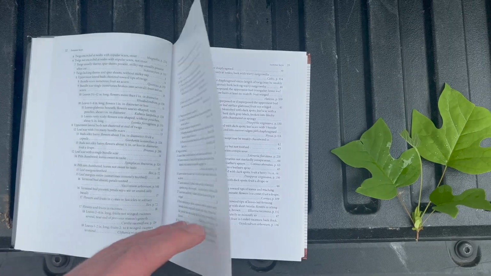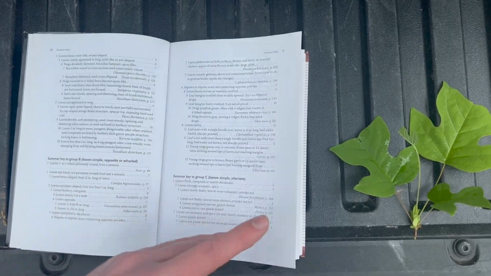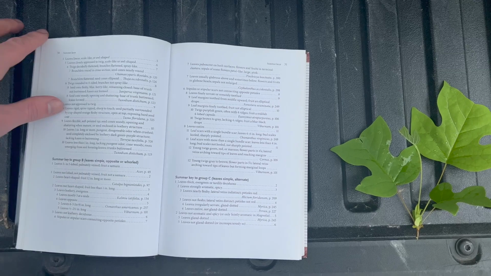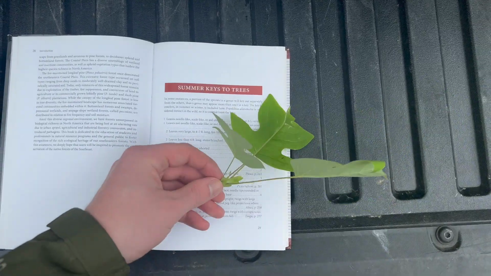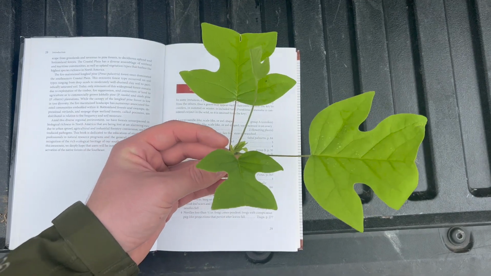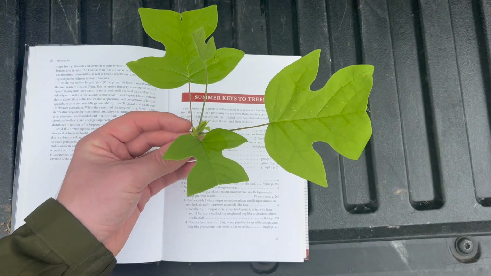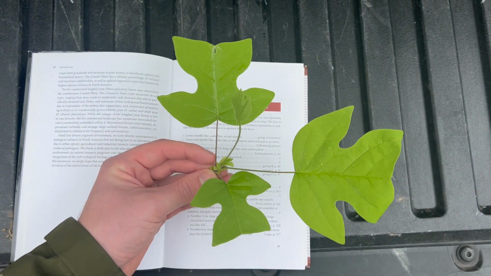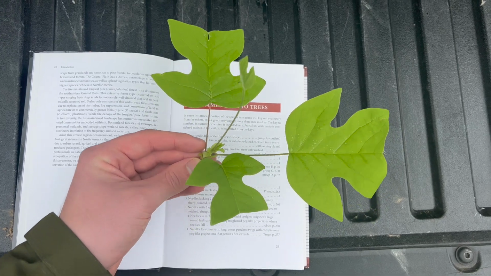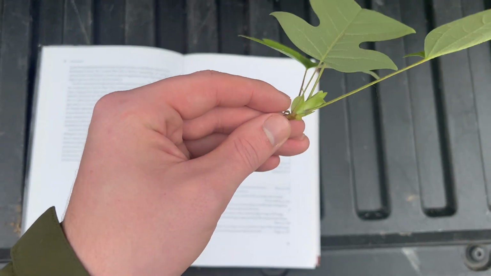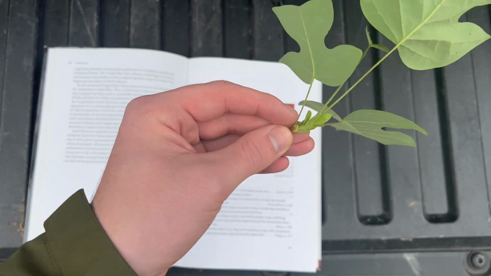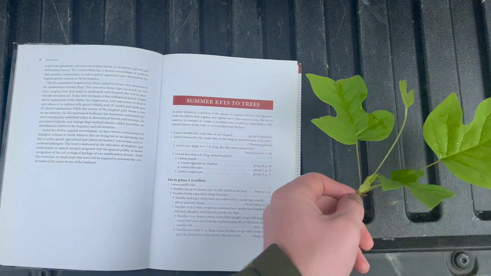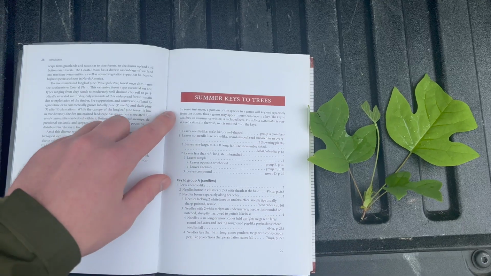So now that we've looked at some visuals, let's go back to the beginning of the summer key and identify what tree this is. If we look at it, we can see a truncate base, slightly V-shaped tip. It is lobed, and if you look right down here, you can see that it's alternate leafing, not opposite. So let's put this right here so we can look at it, and let's start going down.